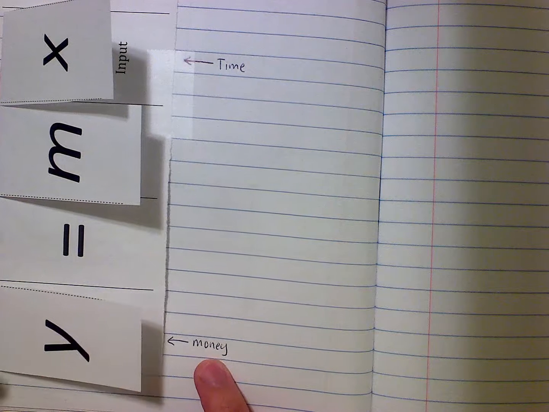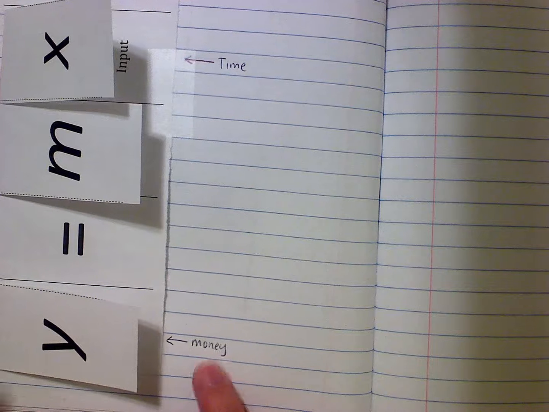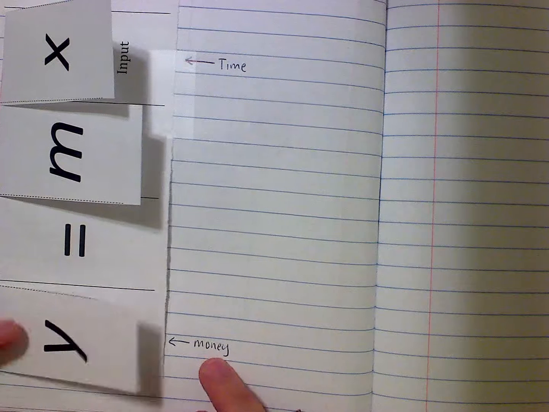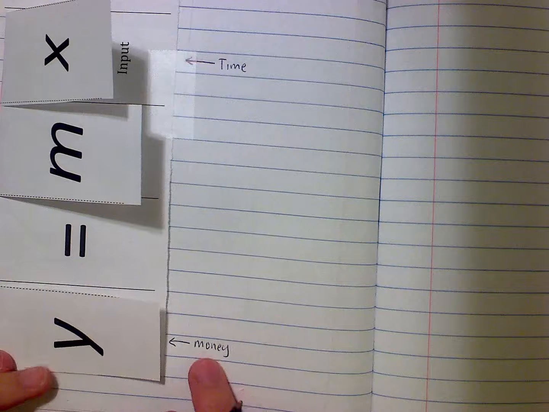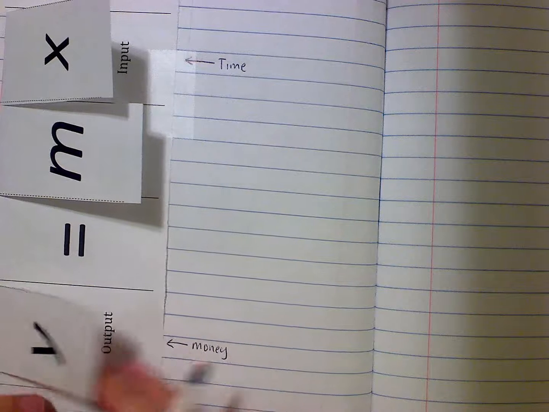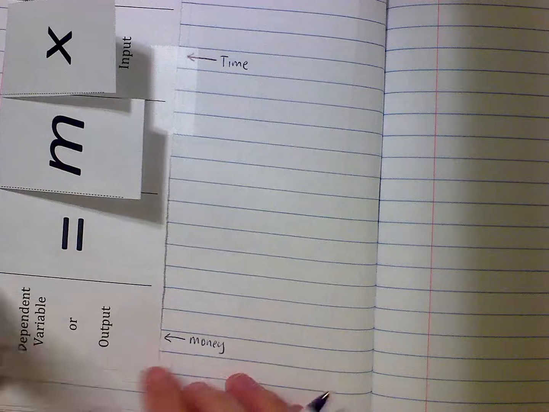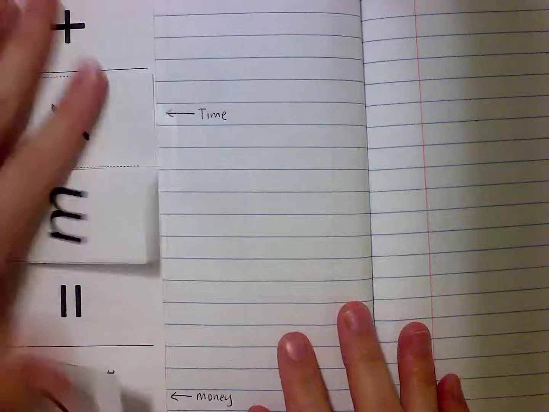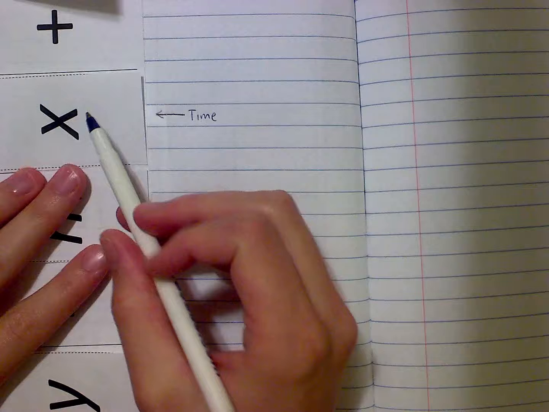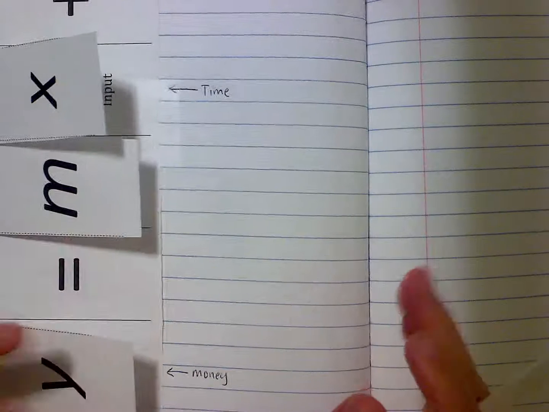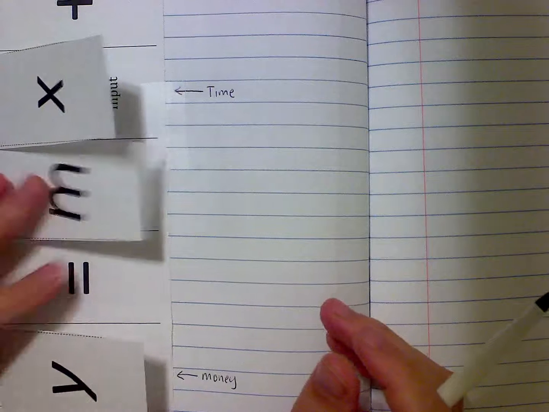Or you buy a certain number of bags of chips and that causes you to lose money. And so money is always the output. You making or losing money is always the effect of some other action. So this is a good thing to remember to help out, is that time is always independent and money is always dependent. Otherwise, it's kind of a case-by-case basis, and we'll talk about the examples as we get to them.